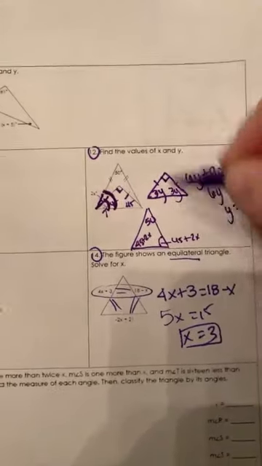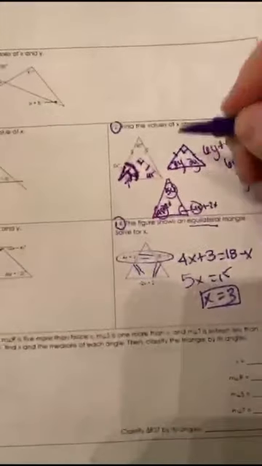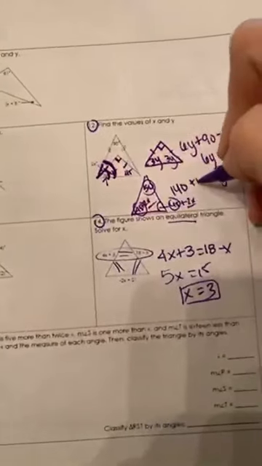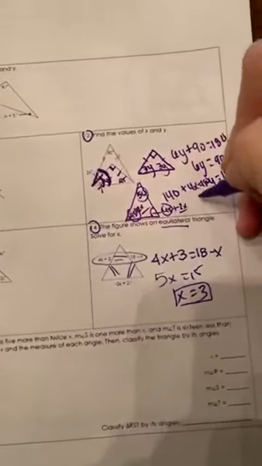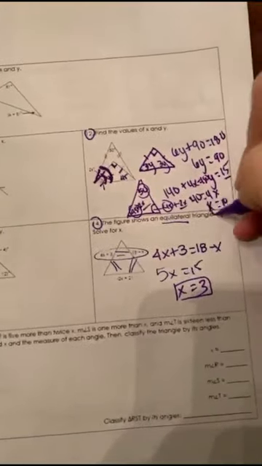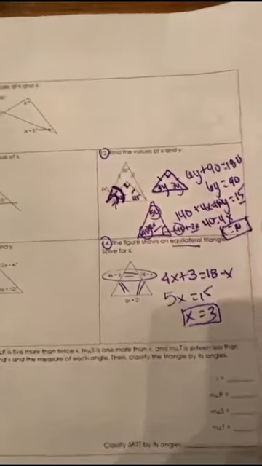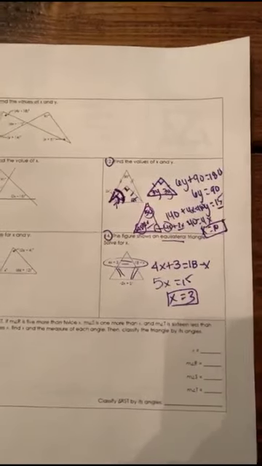So if you do this out of 180, what do you have? 90, 50, and 90 is 140. Plus you have 2x here and 2x here, that's 4x equals 180. Take 140 away from 180, you get 40 equals 4x, so then x equals 10. Good, great.